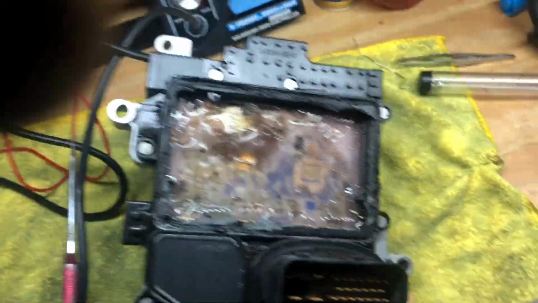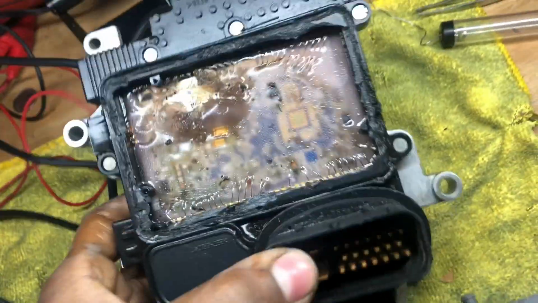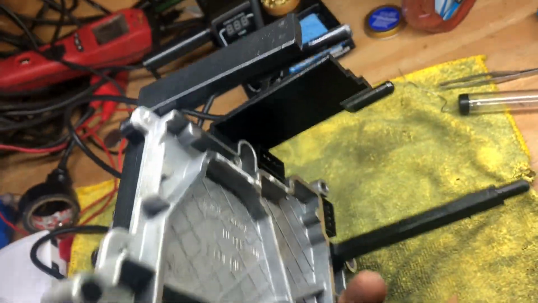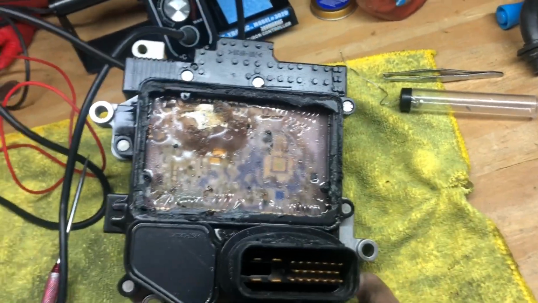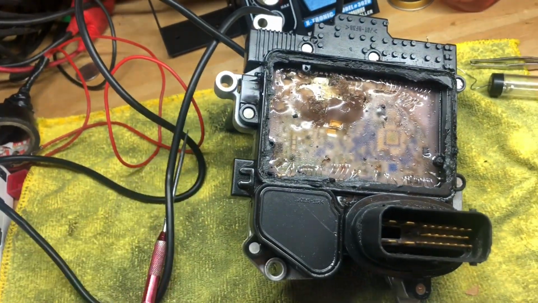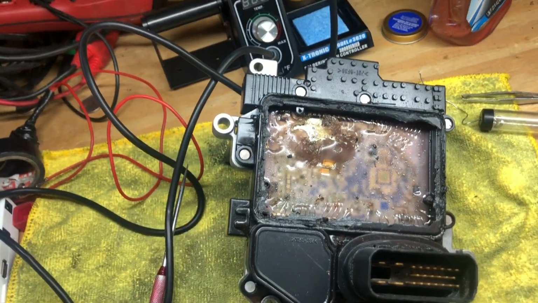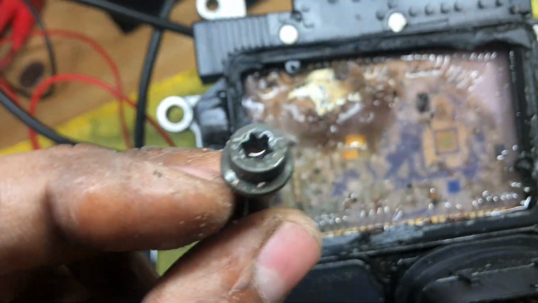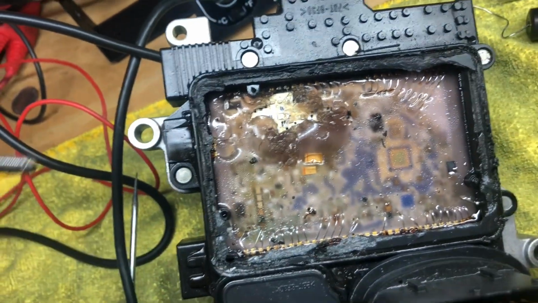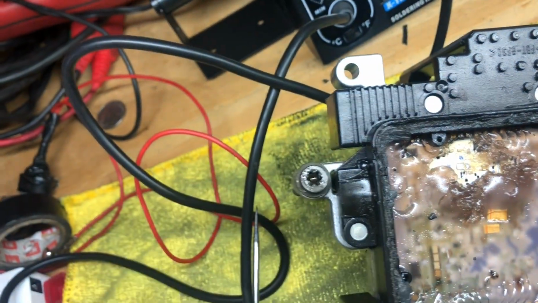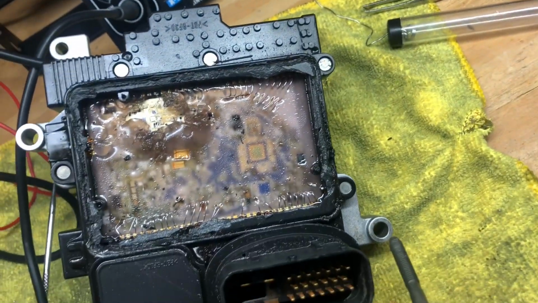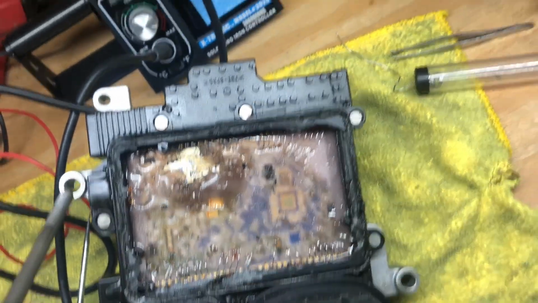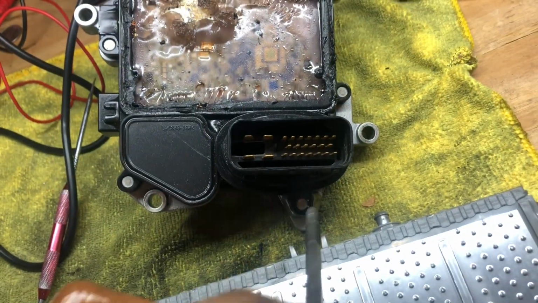Then if y'all guys come over here, this is the TCM that was mounted back there. And as you can see, this is the 1 bolt. These are the 3 bolts that I was talking about. And you just have to remove those. They're very, very long Torx bolts. And they just go down in here all the way through the transmission. And like I said, there's 3 of them. 1 right here, 1 right here, and the last one is right there.